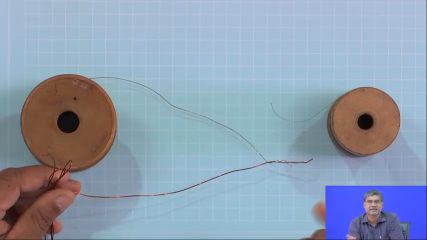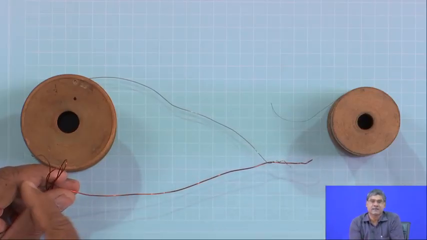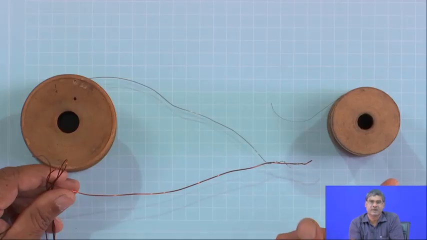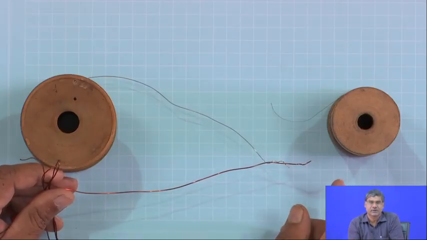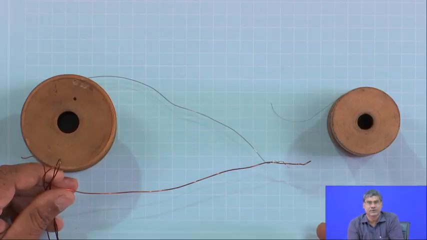You will take this reading, but the voltmeter is not giving the temperature, it is giving voltage.